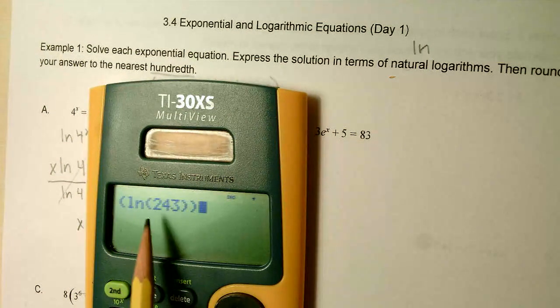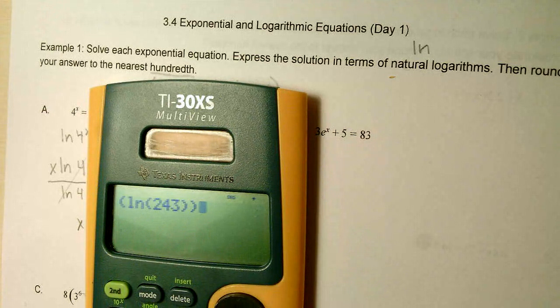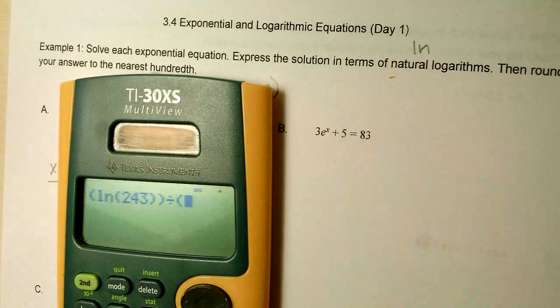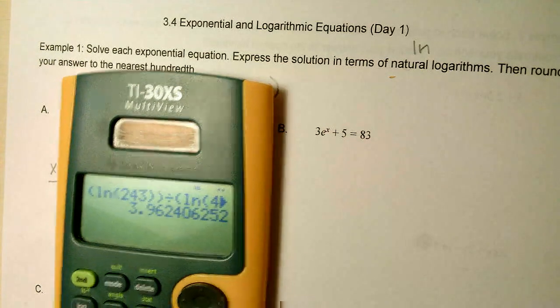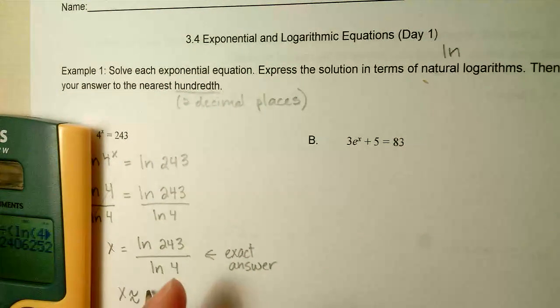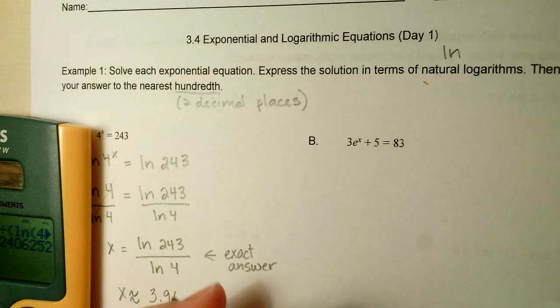I'm making sure I have my argument in parentheses, and my numerator in parentheses, divided by the natural log of 4. And so I get that is about 3.9. I want to round to 2 decimal places, so 3.96.